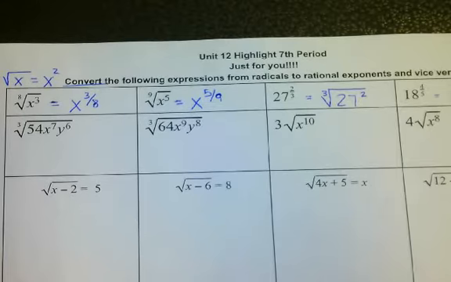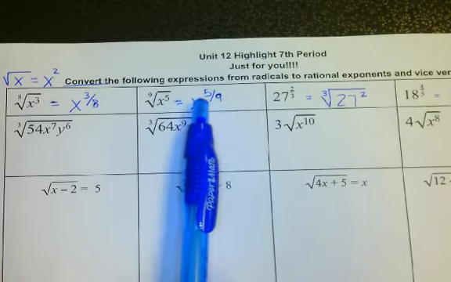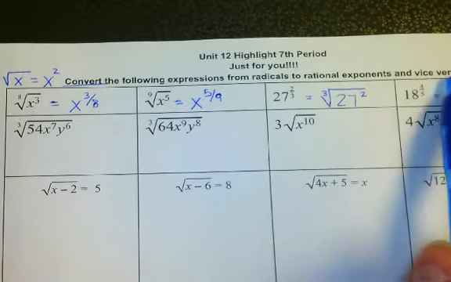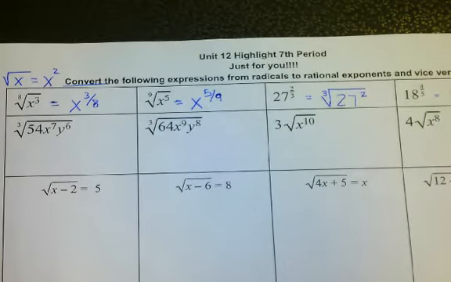Okay, so check your work. This is what you should have. This one, x to the power of 5/9, and this one, you should have the fifth root of 18 to the power of 4.